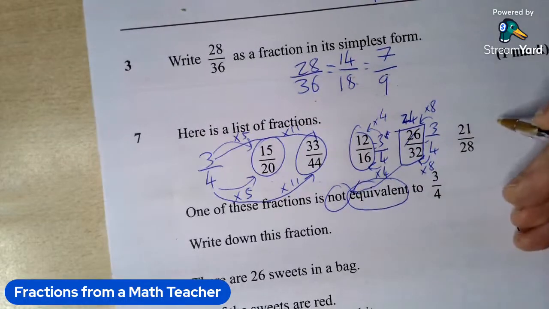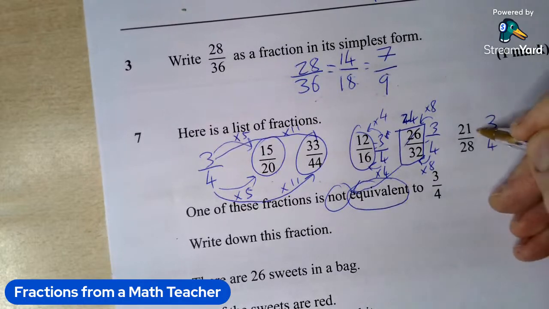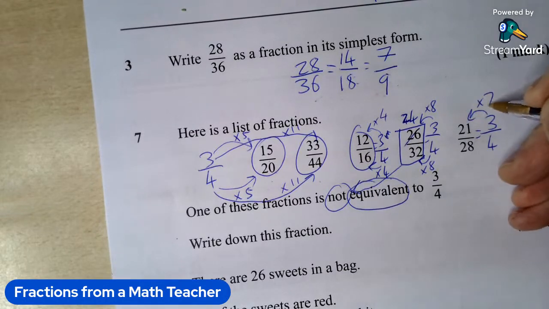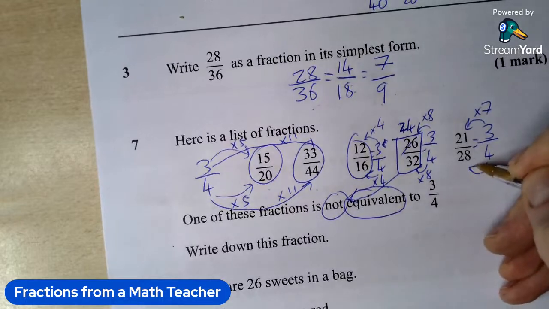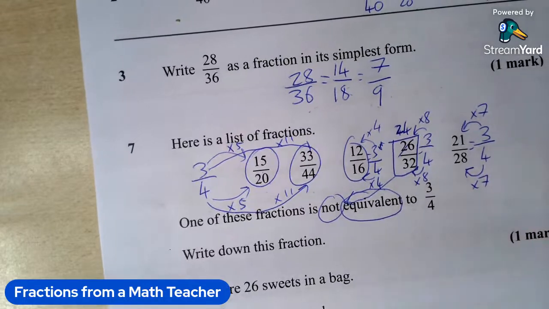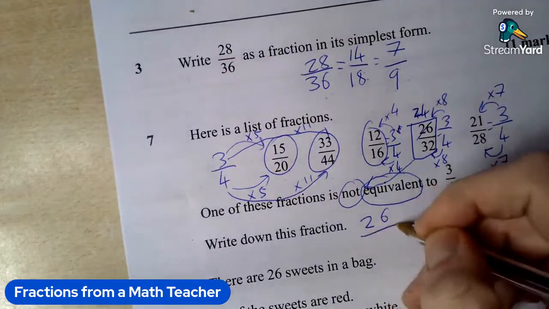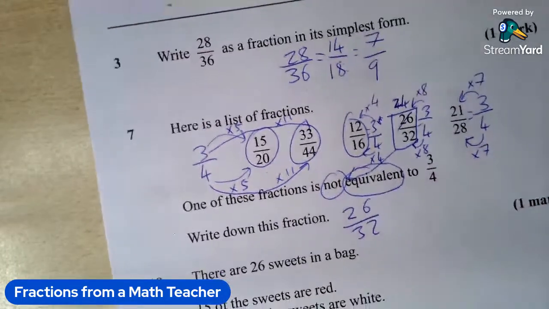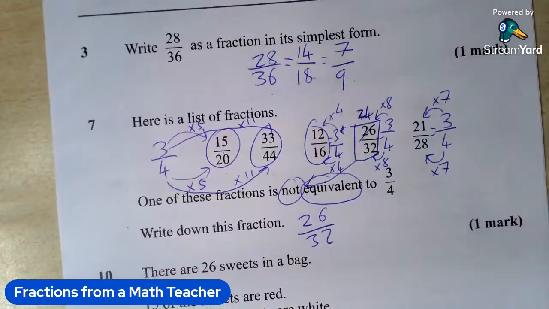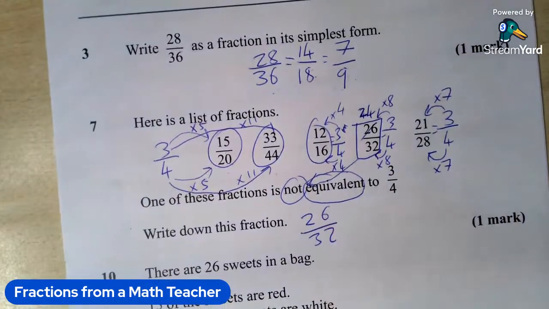And this one here, just to double check. Well, 3 multiplied by 7 is 21. And 4 multiplied by 7 is 28. So it is this one here. And what I'll do, I would then write it down here, 26 over 32, just to make it really easy for someone who is marking your exam to go straight to that.